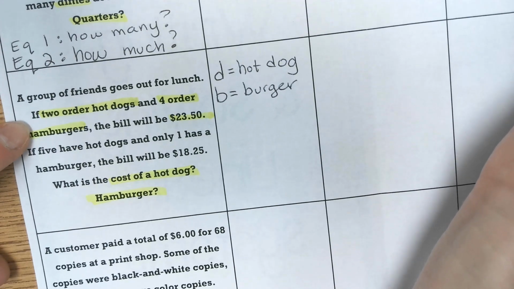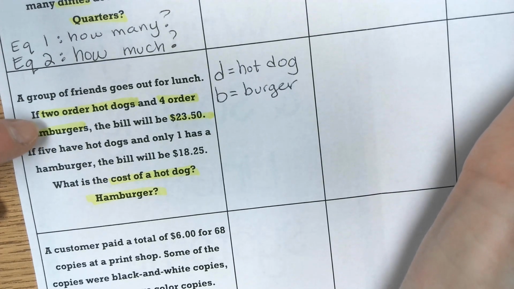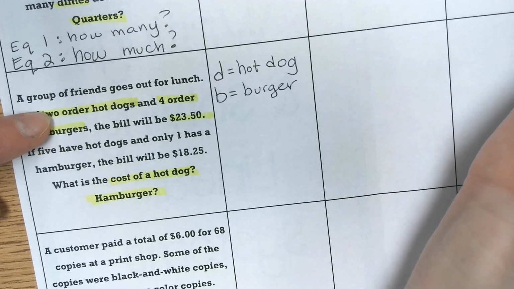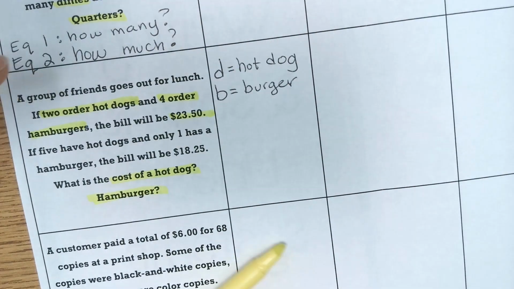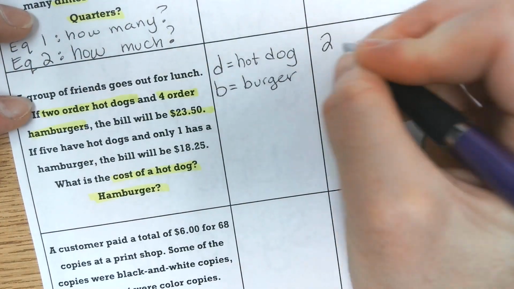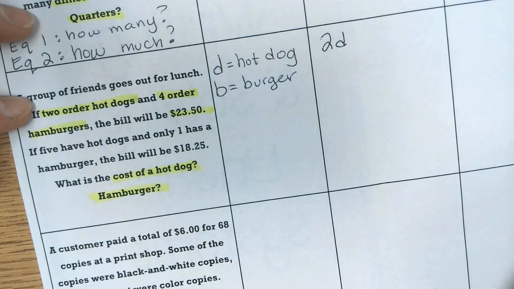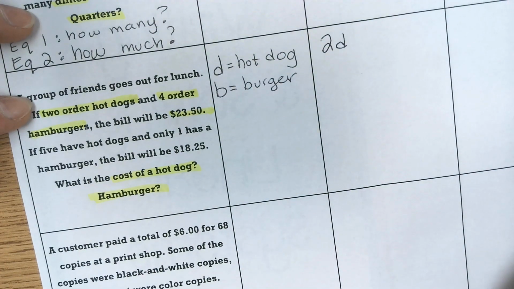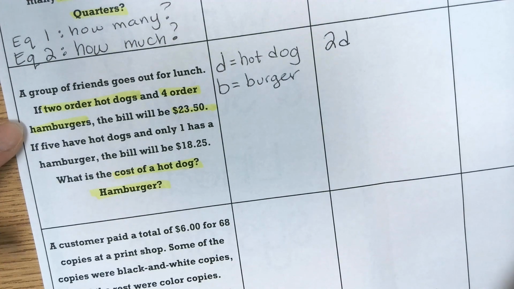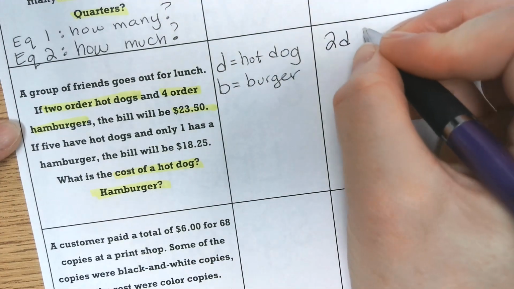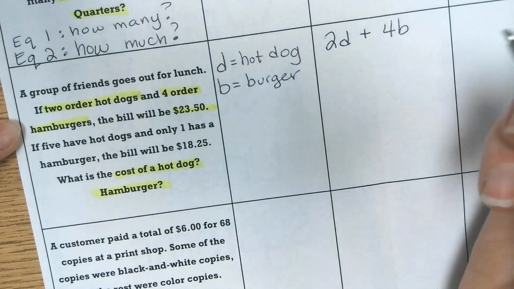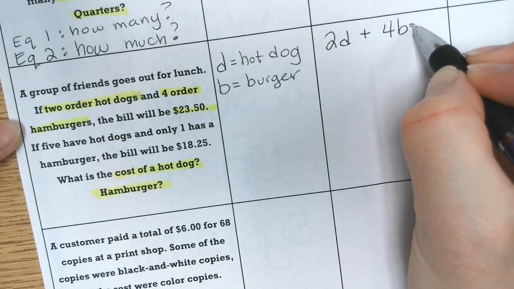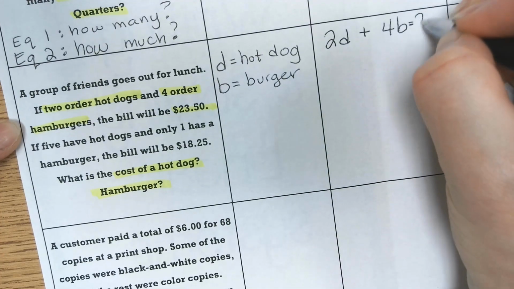Let's go ahead and write an equation from that. How do we represent 2 hot dogs? What should we write? 2D, right? And what about the 4 hamburgers? Yep, plus 4B. What does it come out to equal? $23.50.